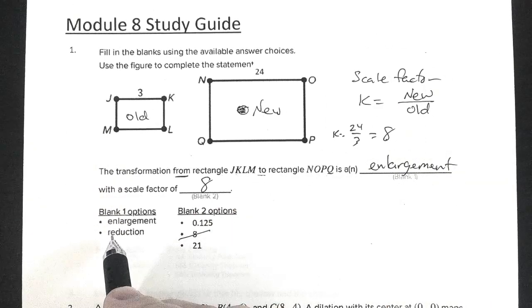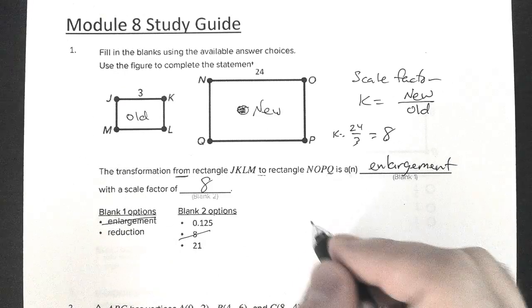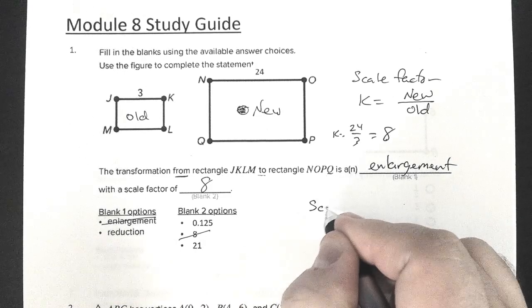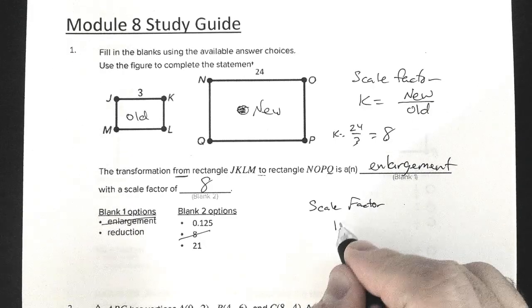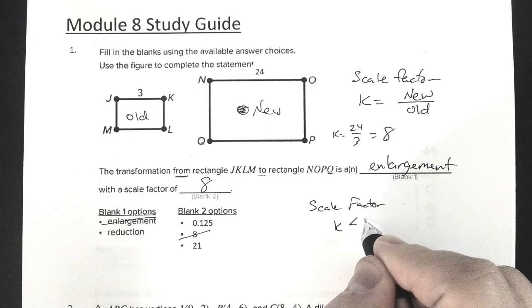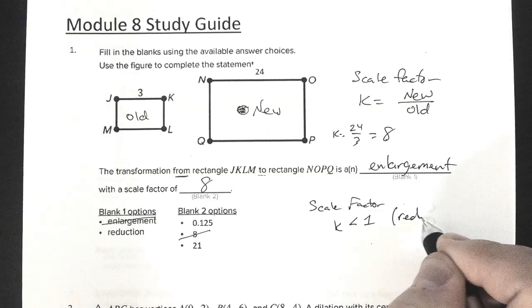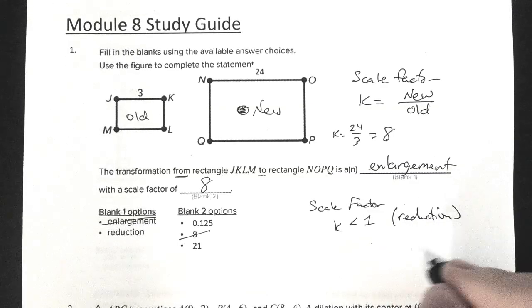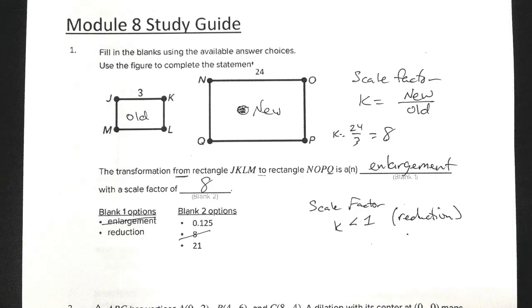See, reduction or enlargement. As far as scale factor, we learned in this module that if K is less than 1, it is a reduction. Think about fractions and decimals.